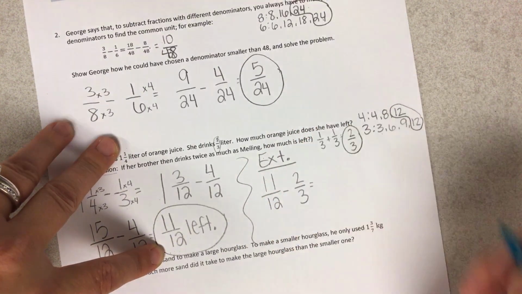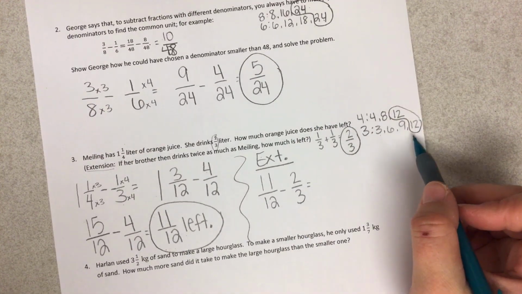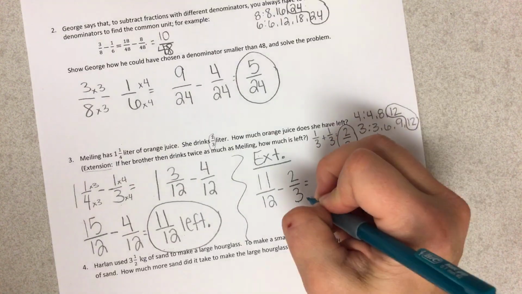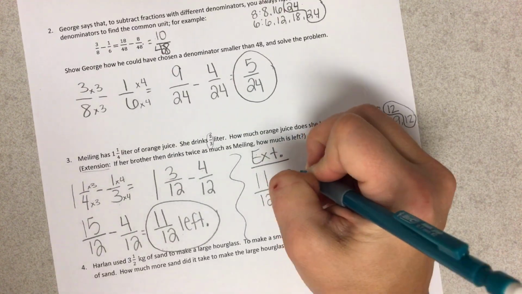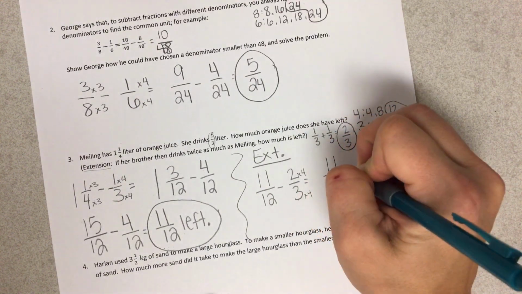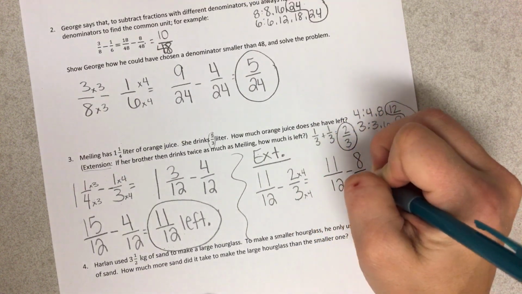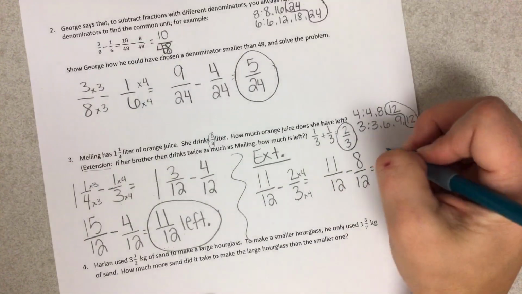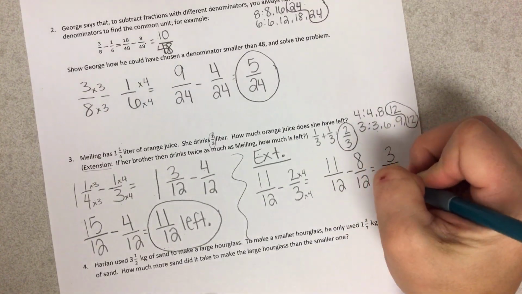Okay. Now, because I already know my common denominator is going to be 12, I'm going to multiply this by 4. And I'm going to get 11/12 minus 8/12. And I'm going to get 3/12 as my answer.